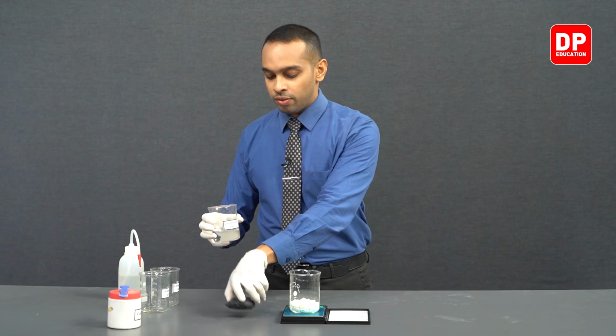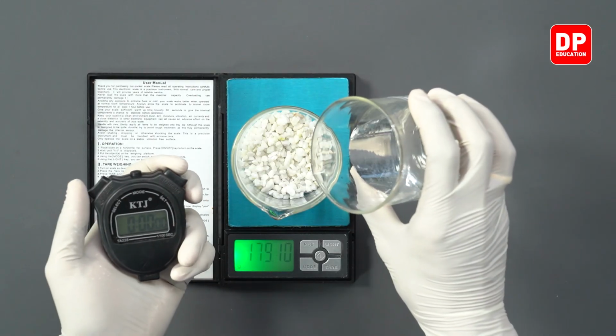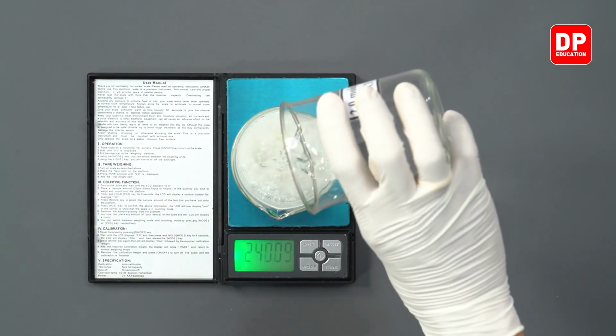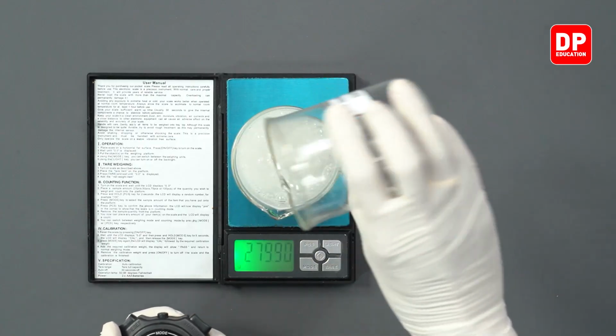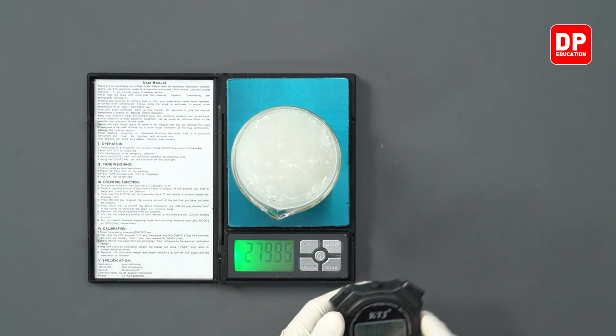solution, and we can add this HCl solution while we turn on our stopwatch as we did before. And then we are going to take the mass readings every 20 seconds.